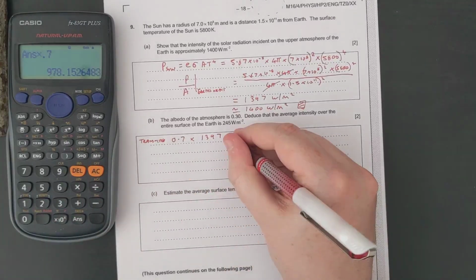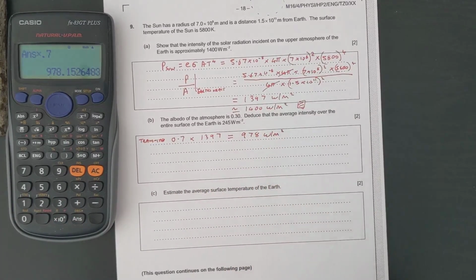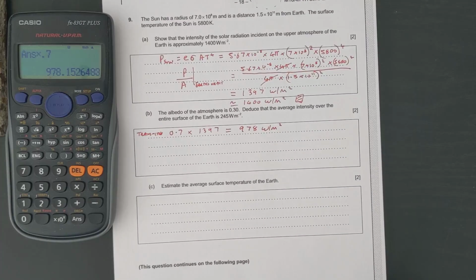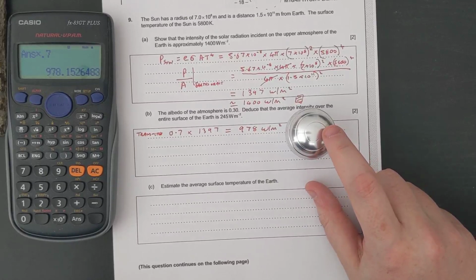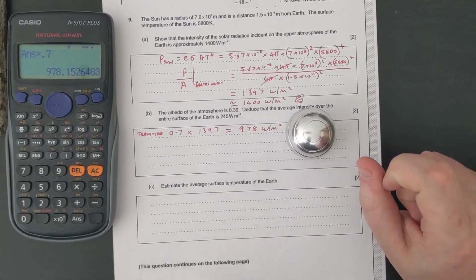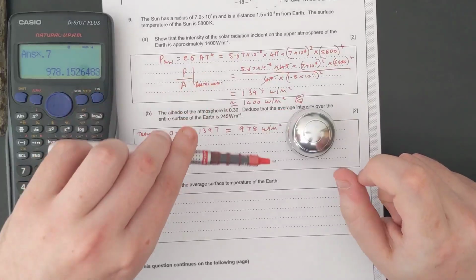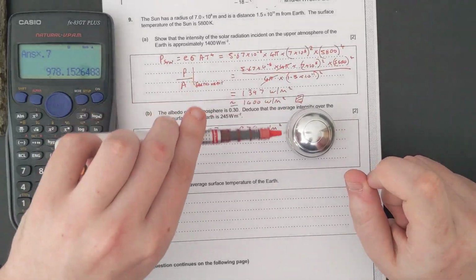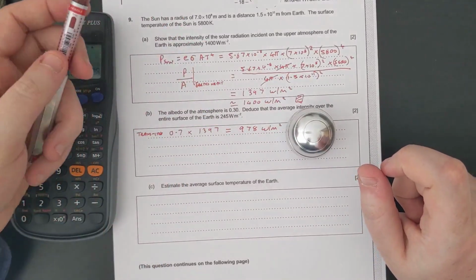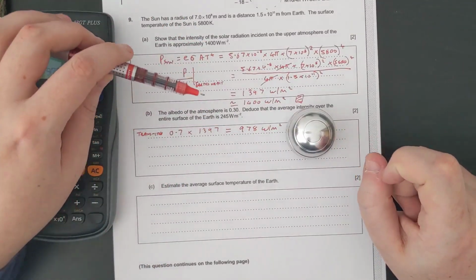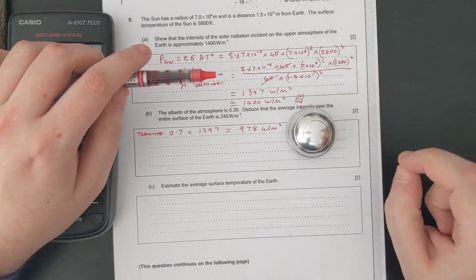Notice I'm using my unrounded value, which gives me 978 watts per metre squared transmitted. If we think about the Earth as a sphere, so let's use this little ornament here, then the solar radiation comes in and hits just a circular face of that sphere. Effectively, it hits the two-dimensional representation of your three-dimensional sphere. Imagine if I shined light onto this sphere, I just get a shadow of a circle.